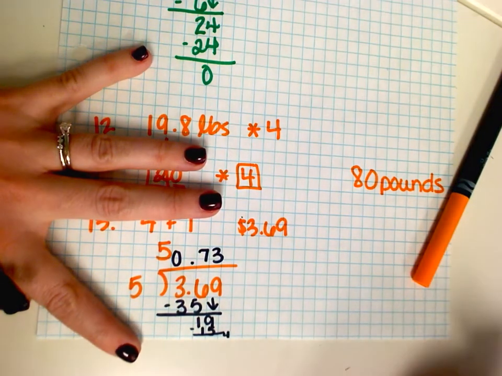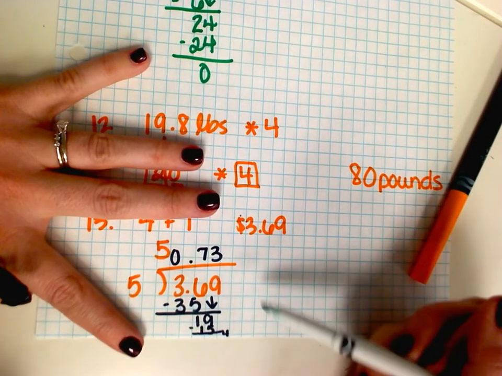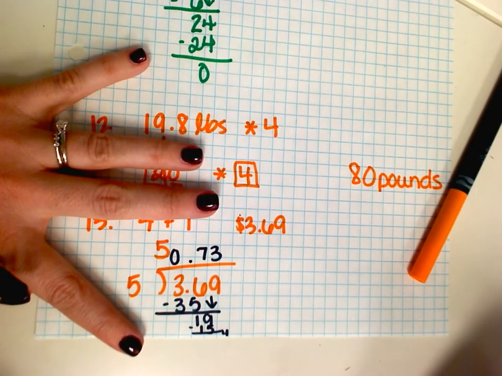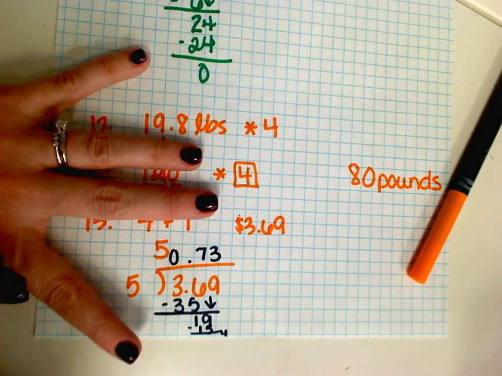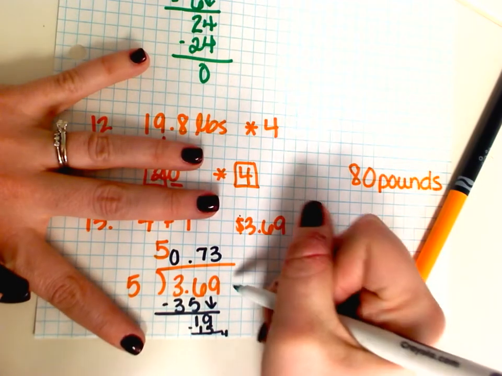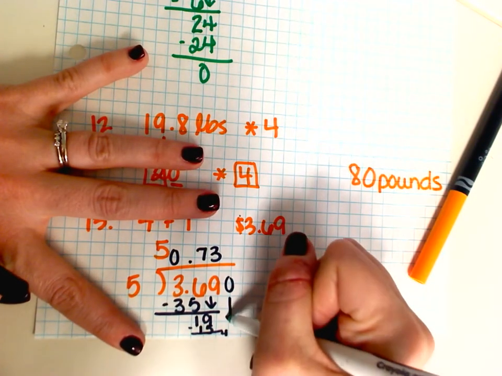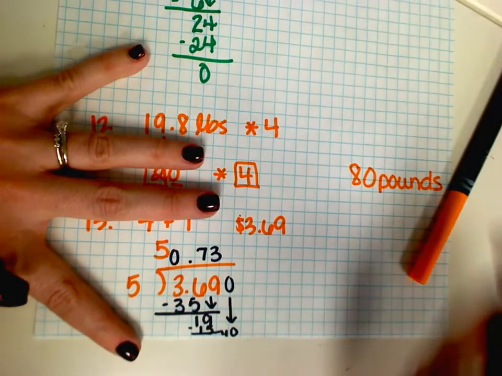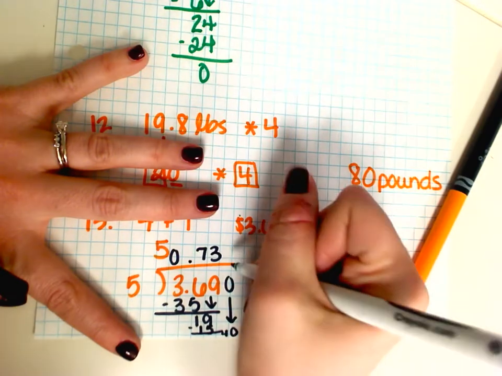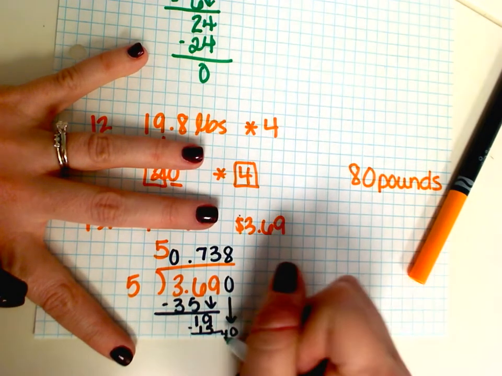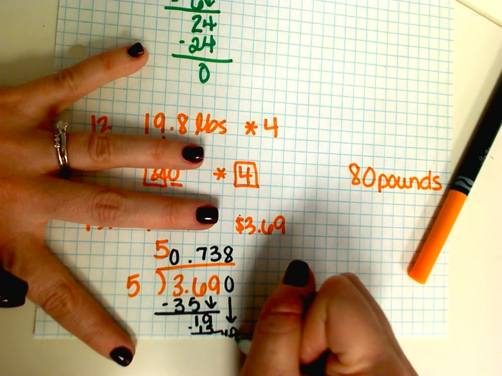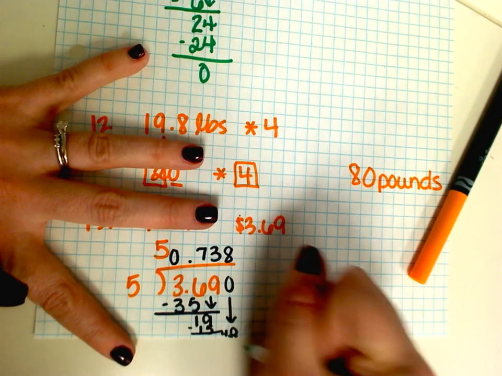4. What do I do now? Because normally this would be a remainder, but I can't have a remainder. What should I do? Raise your hand if you want to say something. What should I do, Giselle? Good, add a 0. Let's add a 0 to the end and bring it down. 5 goes into 40. How many times? 8. Good. 5 times 8 is 40. All right, and then I have no remainder. Oh, you can't see the process, but it's 40 minus 40 is 0.